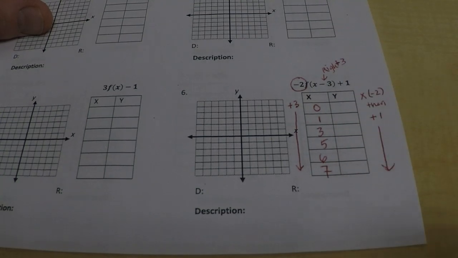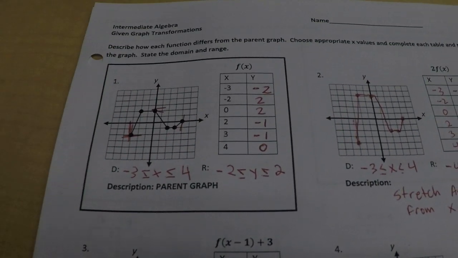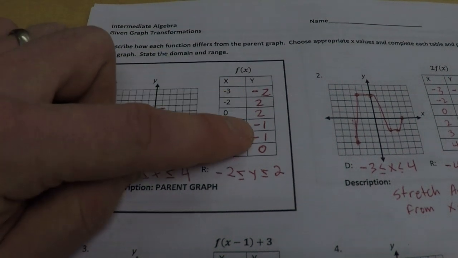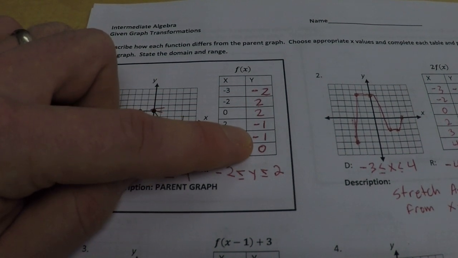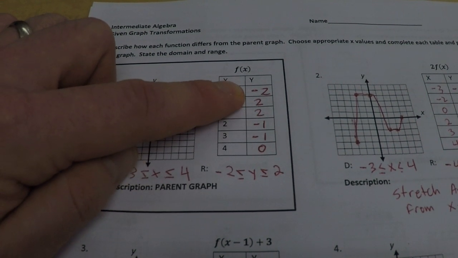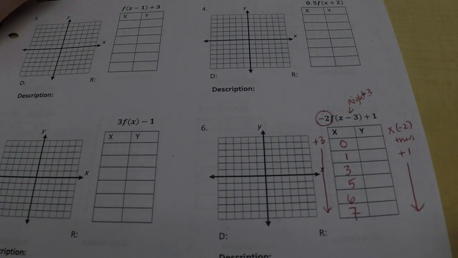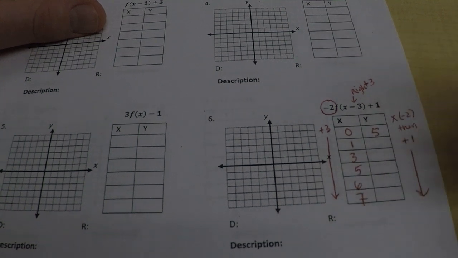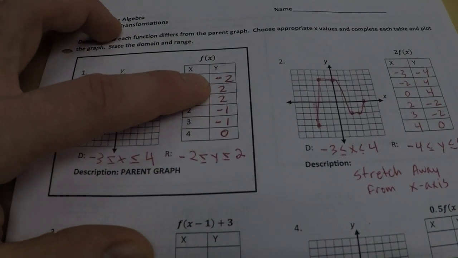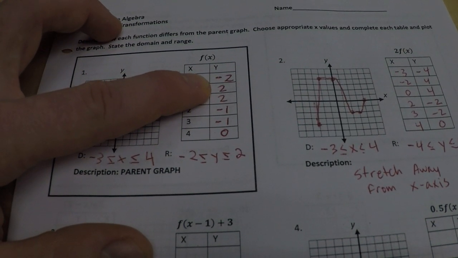So let's do that real quick. So again, I'm going to take these y values up here, multiply them all by -2, and then also add 1. So -2 times -2 is +4, but if I add 1, I get 5. +2 times -2 is -4, plus 1 is -3.